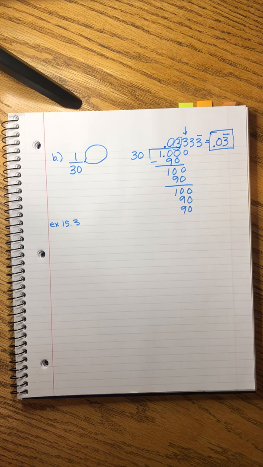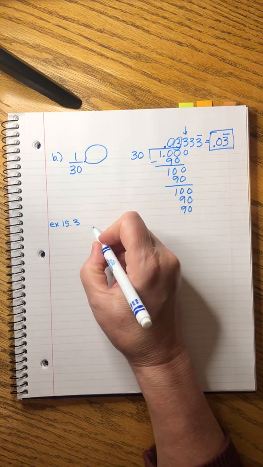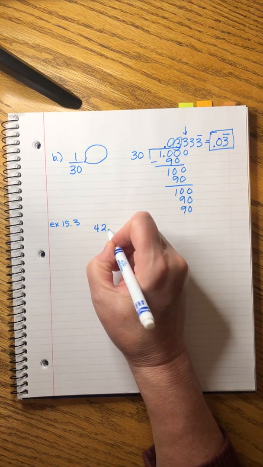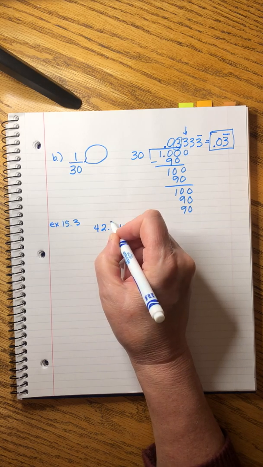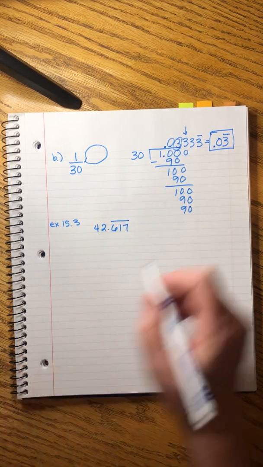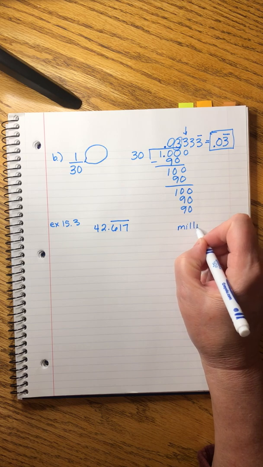Okay, here's the problem. Round 42.617 to the nearest millionth.